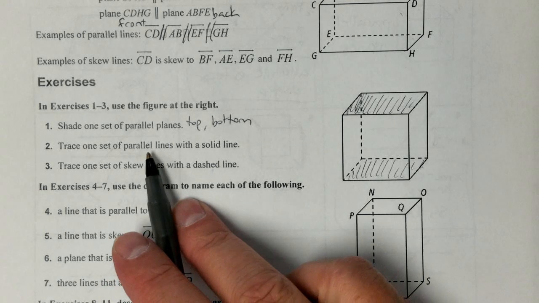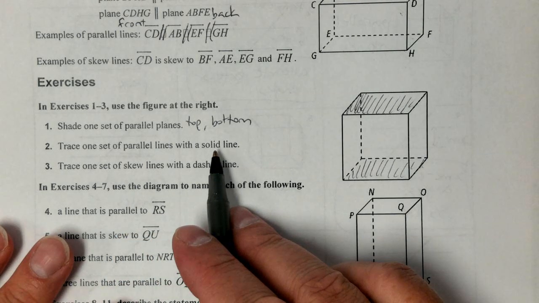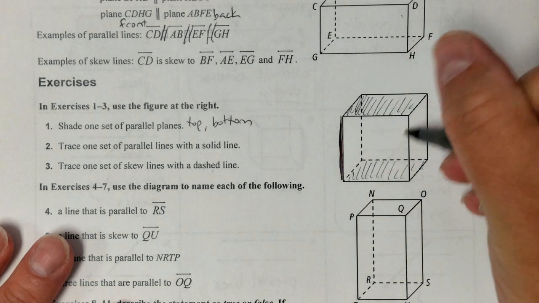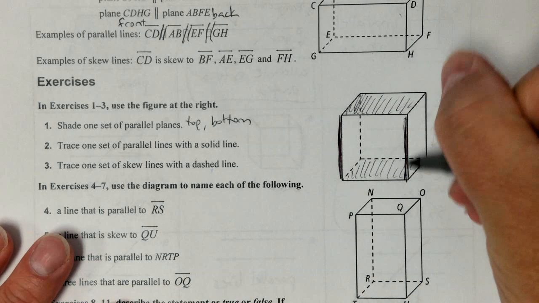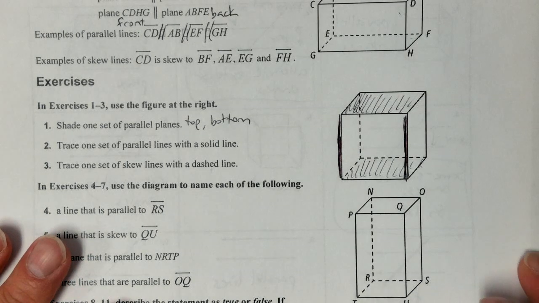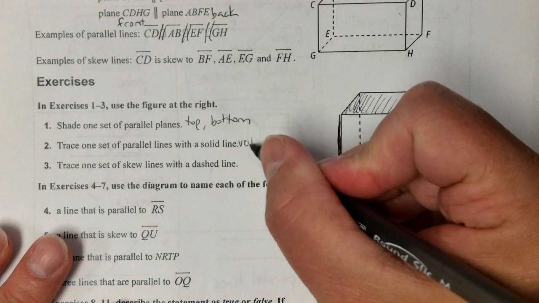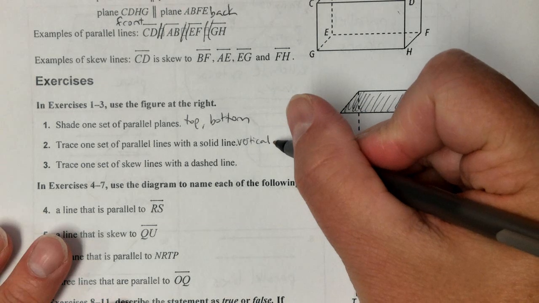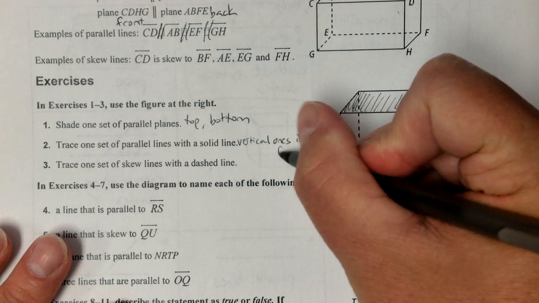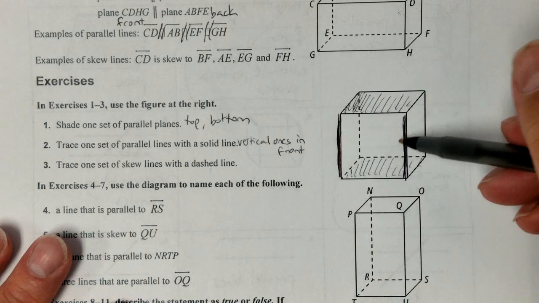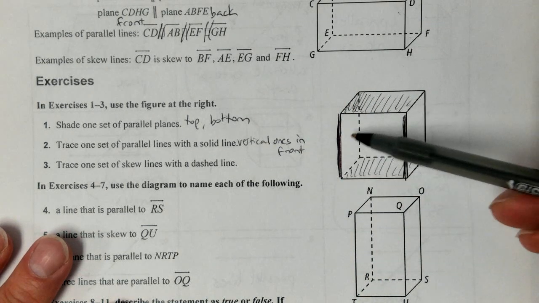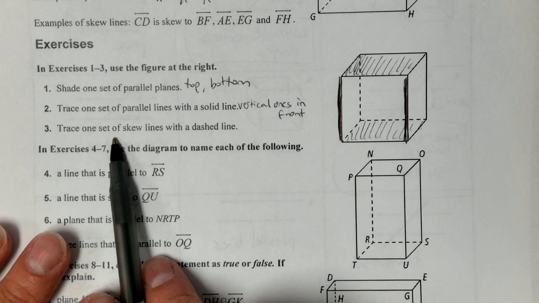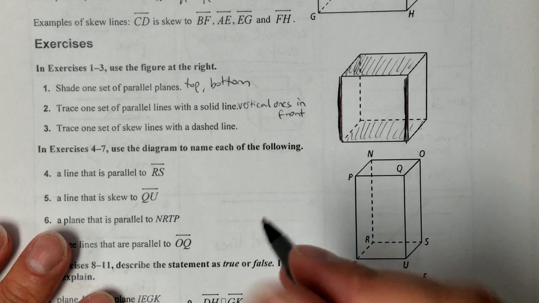Now it says trace one set of parallel lines with a solid line. I'm just going to do the front ones. So I'm going to make this darker and this darker. So those are the vertical ones. In my example, vertical ones in the front is what I marked. You don't have to write the description if you don't want to, but that's what I'm showing. And then it says trace one set of skew lines with a dashed line.